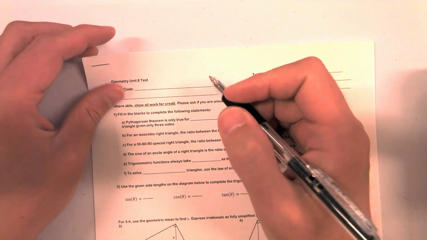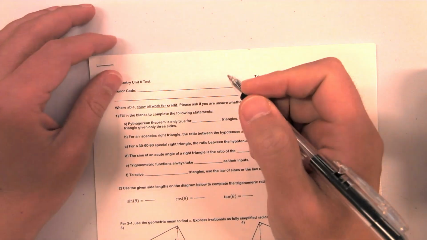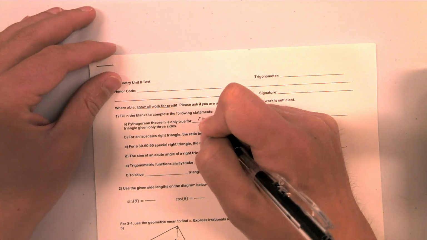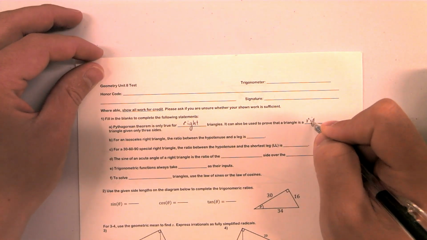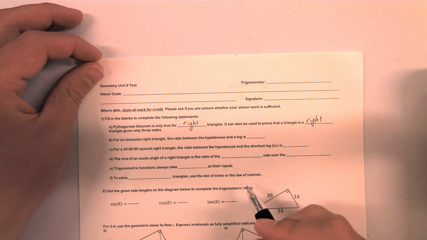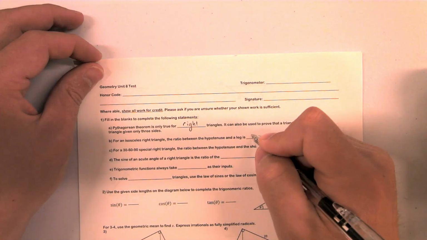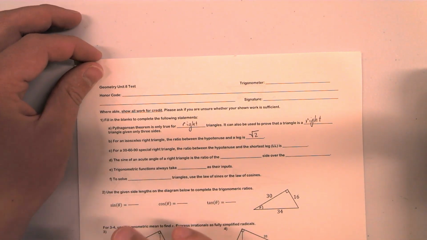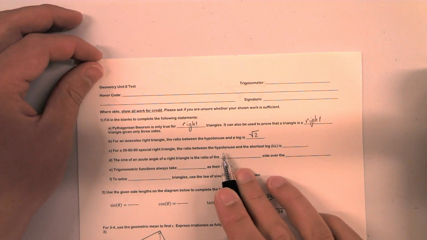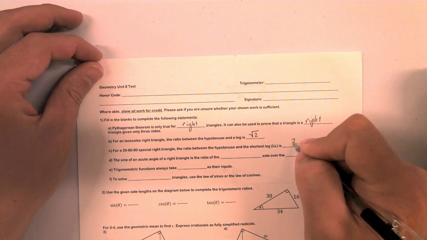As I just said, on the left side of that flowchart, you want to ask if triangles are right first, and you can tell if they're right if they fulfill the Pythagorean theorem. So it's only for right triangles, and you can also use it to verify that a triangle is a right triangle. Isosceles right triangles, also known as 45-45-90 triangles, have a special ratio between hypotenuse and leg, which is the square root of 2. 30-60-90s are the other special right triangles, and the ratio between the hypotenuse and the shortest leg, the one opposite the 30 degrees, is just regular 2.